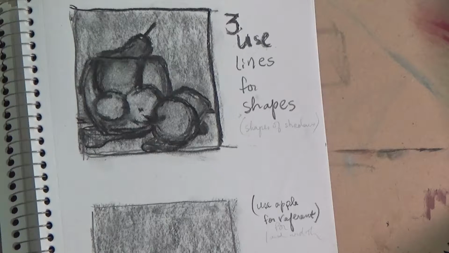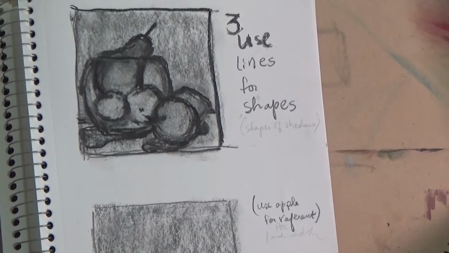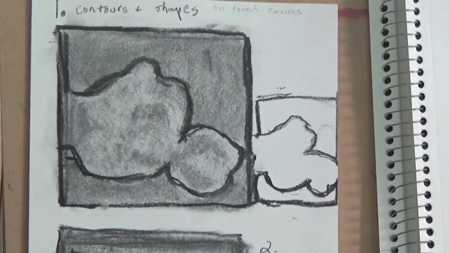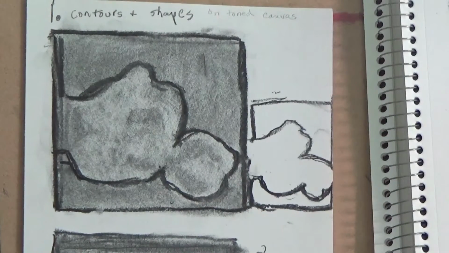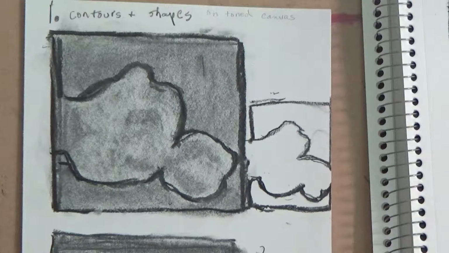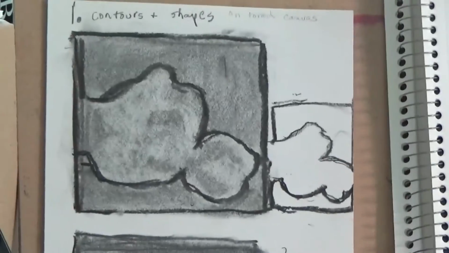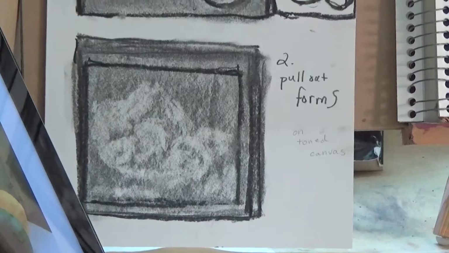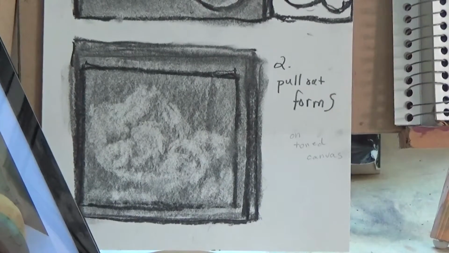So for 1, 2, and 3, tell us what we did. Okay, so first I did a contour, breaking up the space and showing the main shapes. And then I took those 3 pieces and replicated them to show the 3 major shapes. Okay, so we're dealing with a puzzle now from the beginning. We're telling our brain we're making a puzzle and we're pulling the pieces out and analyzing them. And then in the second one, I toned it to a mid-value and pulled out the forms with the eraser showing their placement, their size, and a little bit about lights and darks.